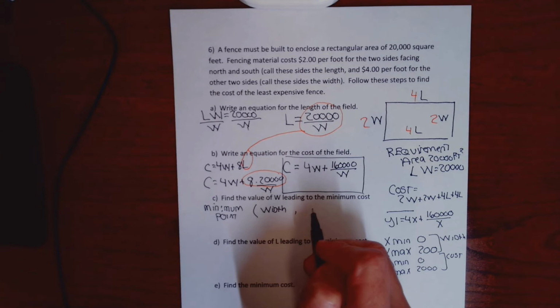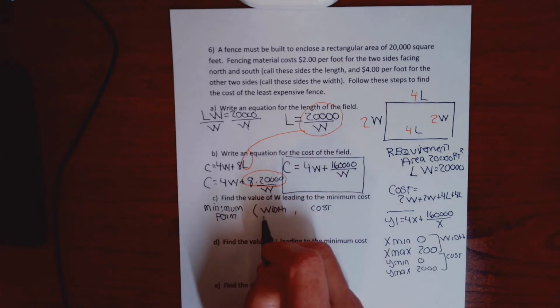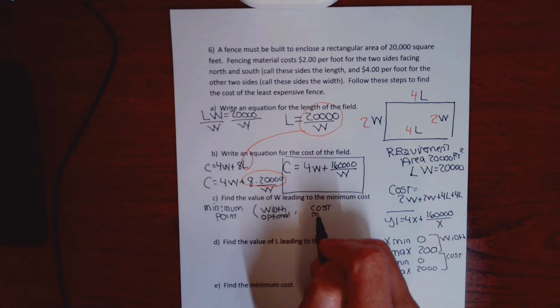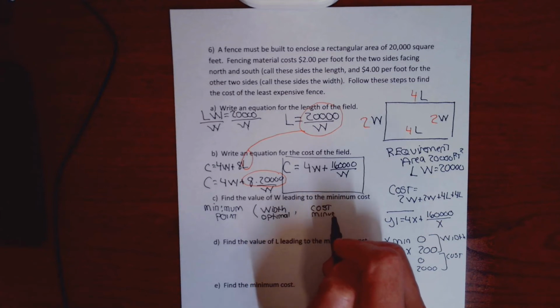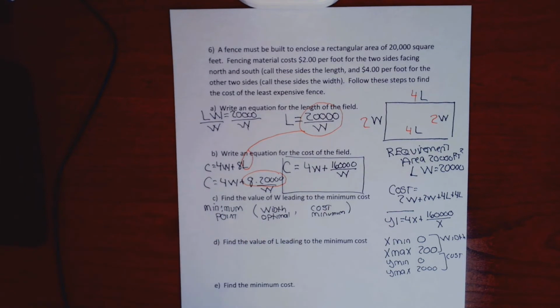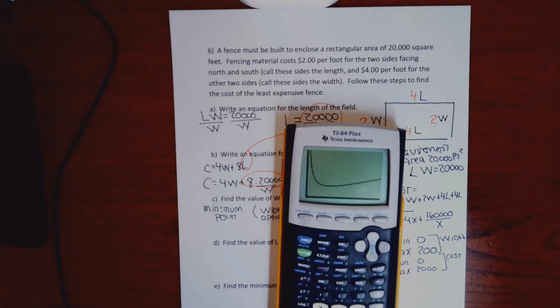The y coordinate is the cost. And the minimum point is going to give me the optimal width, because its y will have the lowest cost. Every point is width comma cost. I want the lowest point so it has the lowest cost. So how do I find this?